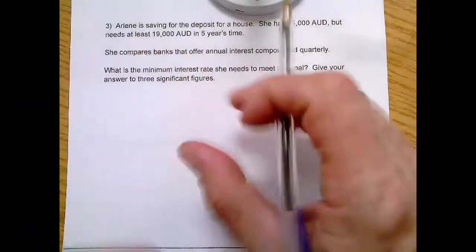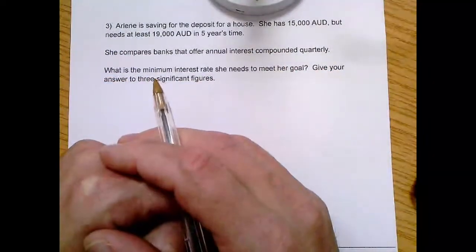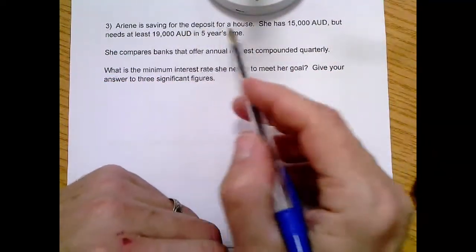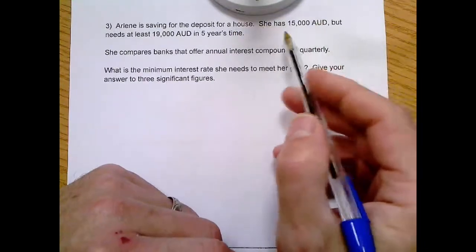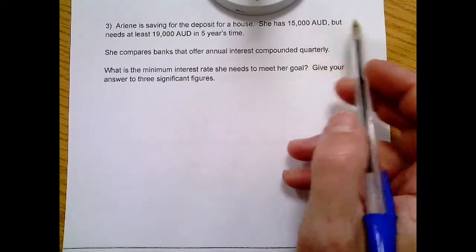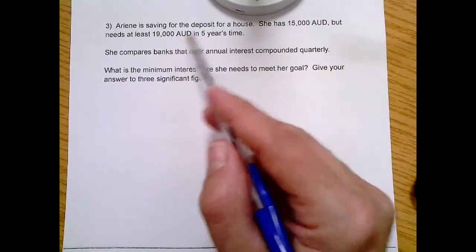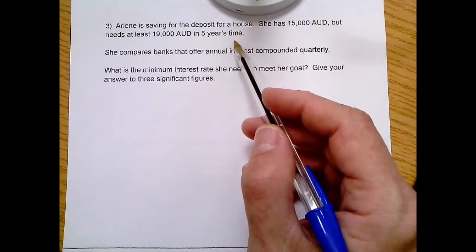All right, here we go. Question 3. One of my favorite questions on the financial math practice quiz. We have our friend Arlene. She's trying to buy a house. Good for you. So she's got 15,000. I think these are Australian dollars. But she needs 19,000 for the deposit. And she's going to try and save that up in 5 years' time.